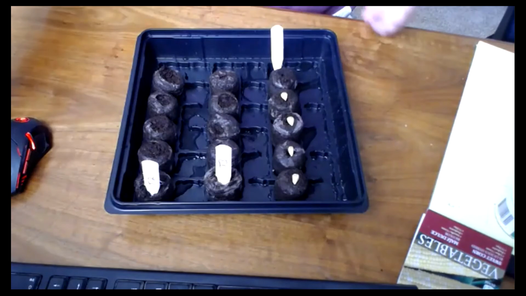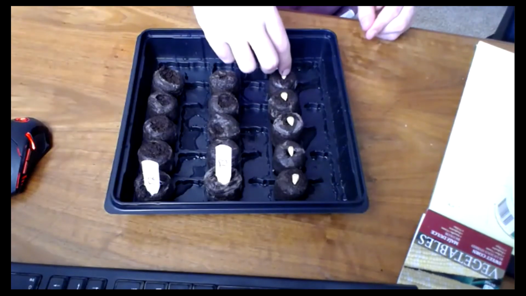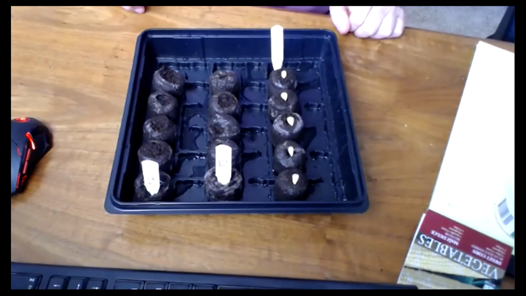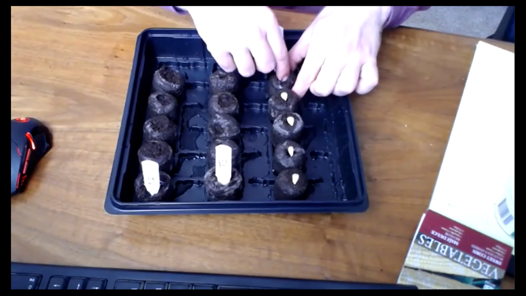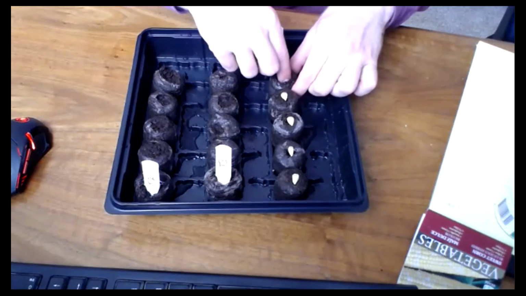Now, imagine if instead of us doing this by hand, there is a planter that could do this. That'd be pretty valuable for a grower. So it turns out that technology is already here, right?